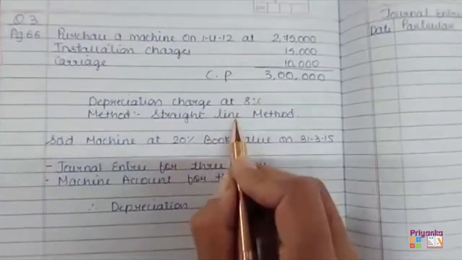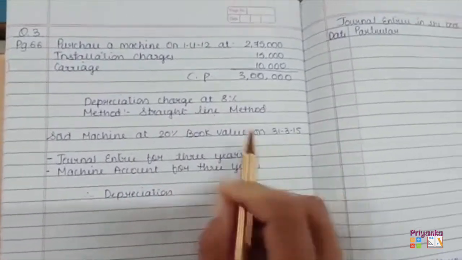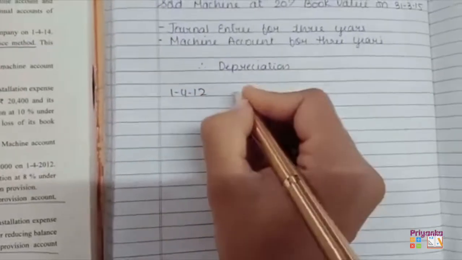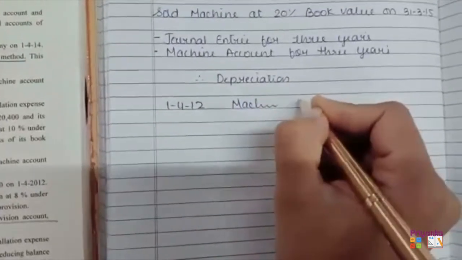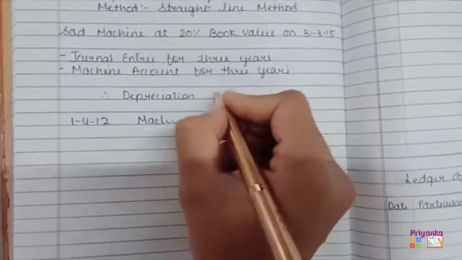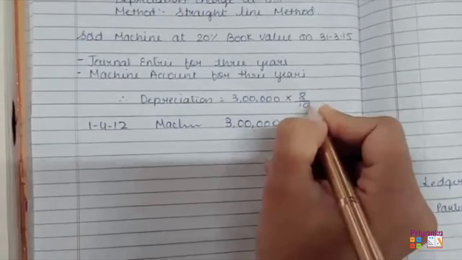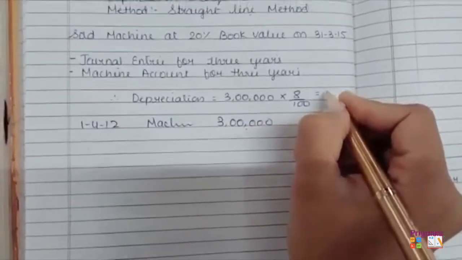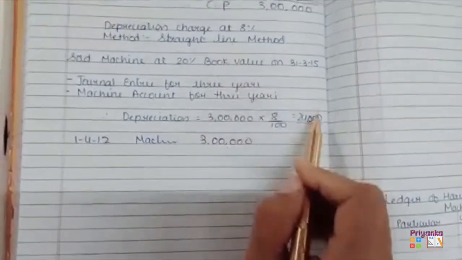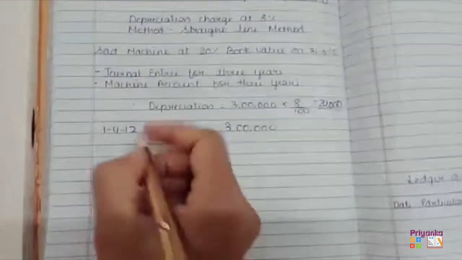Depreciation has to be charged at 8%, method straight line method, and this machine is going to be sold on 31st March 2015. So before we sell, first let's give entry for 1/4/2012. The machine value was 3 lakh, and on the cost price we'll remove depreciation, that is 3 lakh at 8%, it would be 24,000. So here we got the depreciation value under the straight line method, and this is the only amount which is going to be repeated every year for 3 years, as we are going to calculate for 3 years.